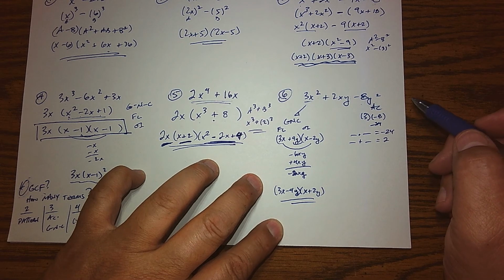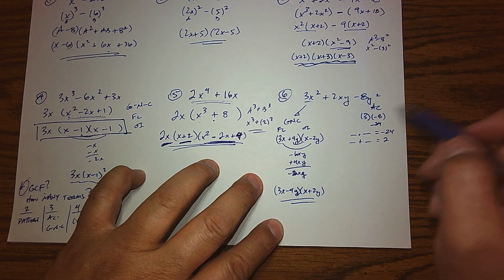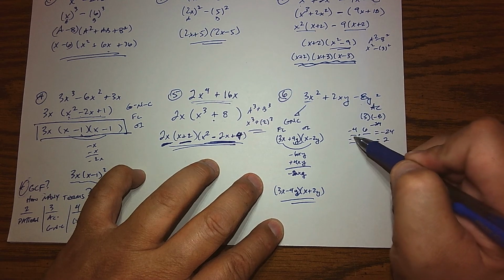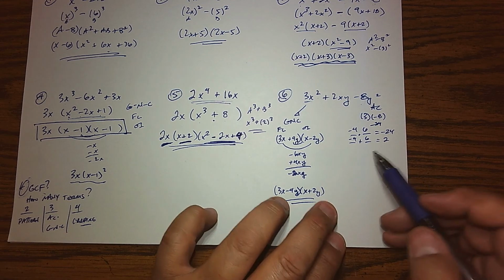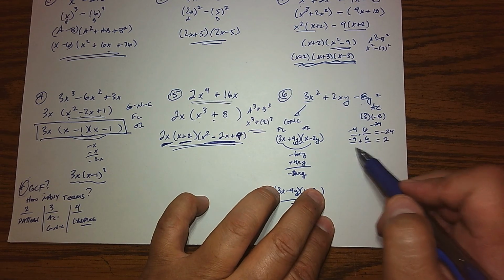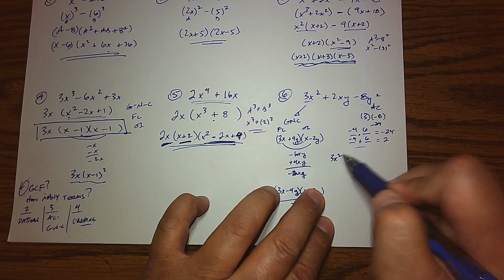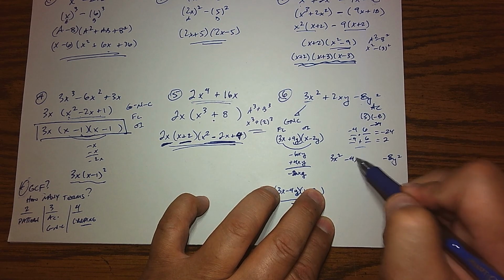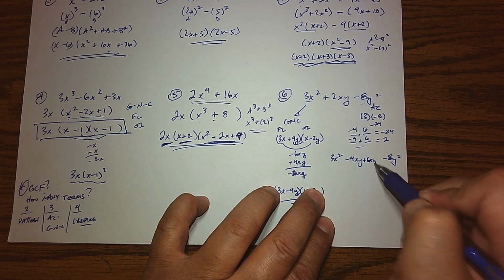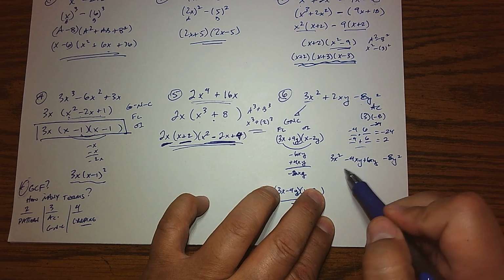I believe negative 4 and 6 are your two numbers, right? They multiply to negative 24 and they add up to 2. So what do we do with those? Well, we leave the first term alone, we leave the last term alone, and we rewrite the middle term. And we group.